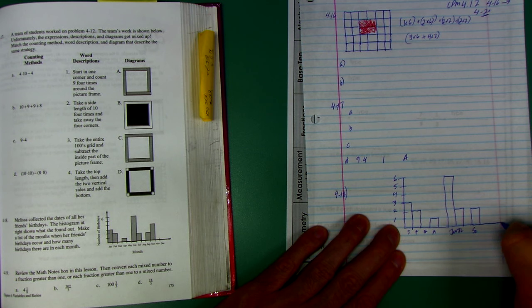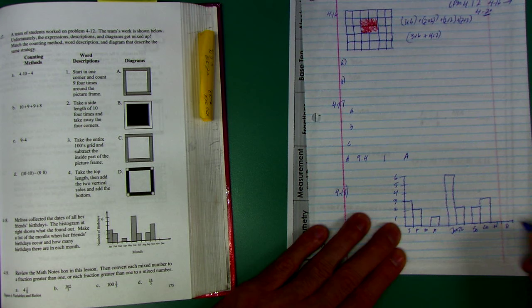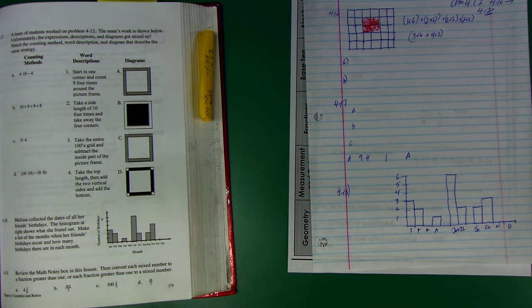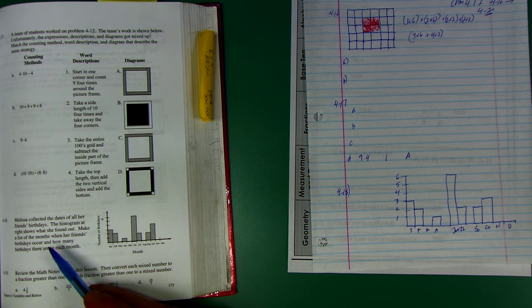October, there's 3. And November, December, don't have any, huh? Okay, so that's how long it took to write the whole thing. All right, so what the question is, make a list of the months when their friends' birthdays occur and how many birthdays are in each month.